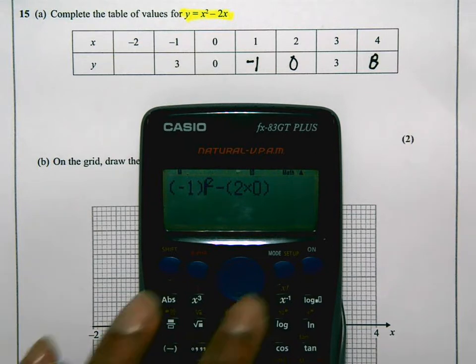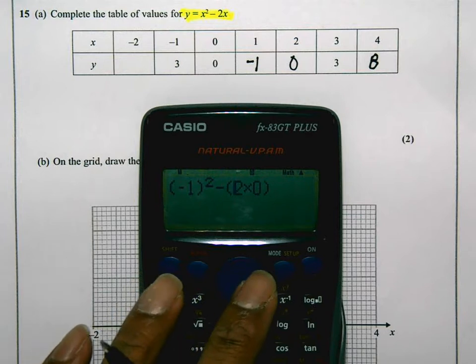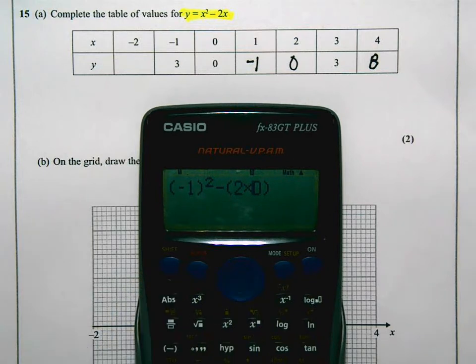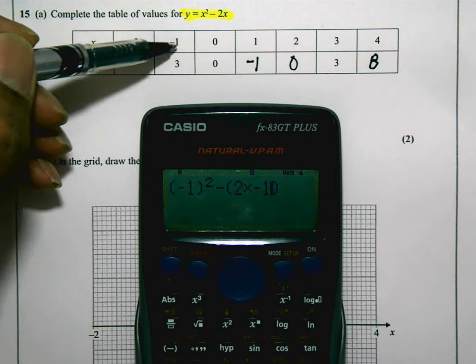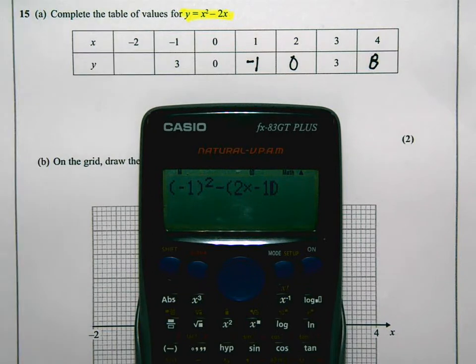Minus 2, and x is minus 1. So delete 2 times minus 1. That should give me my answer for minus 1, which will be 3. And let's see if it does. Yes, it does. So now I'm just going to change those minus 1s to minus 2.